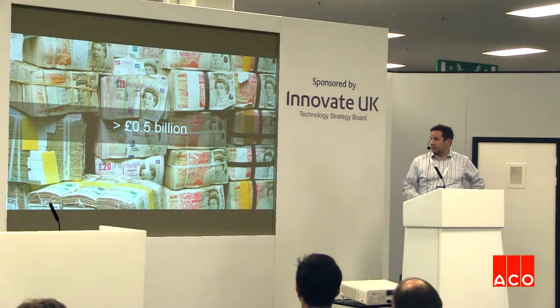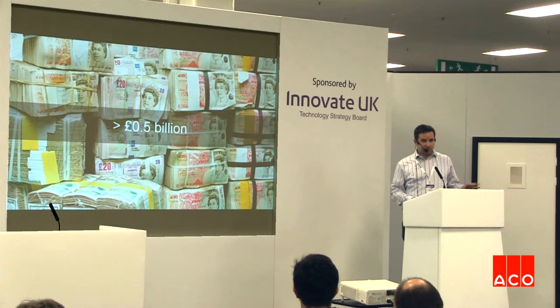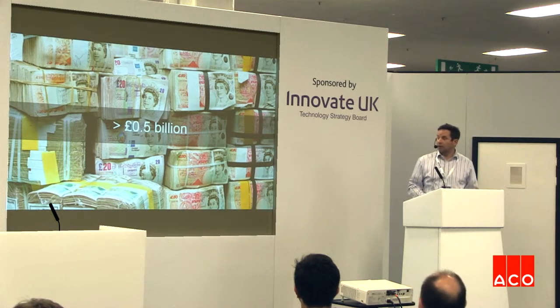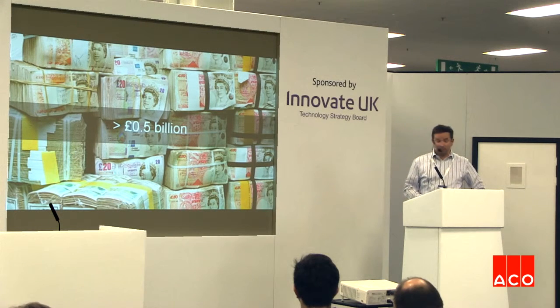This is a Carbon Trust estimate of the annual energy wastage simply due to badly configured controls. This is never mind mechanical systems. This is about the control systems that are operating those mechanical systems in commercial buildings. That number is quite old, and it's probably quite conservative, to be honest.